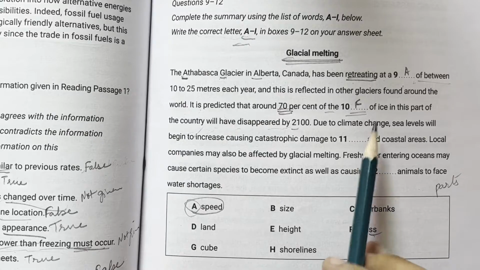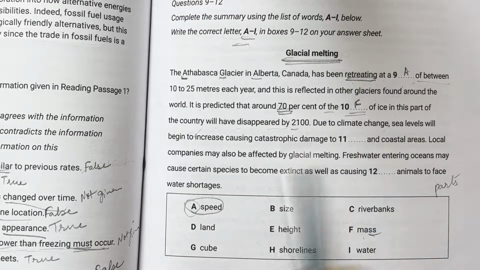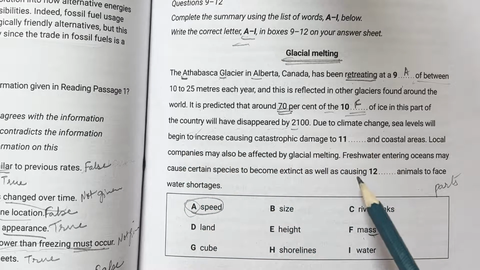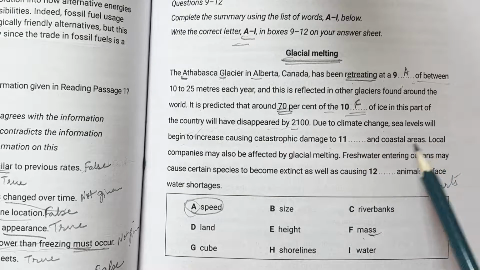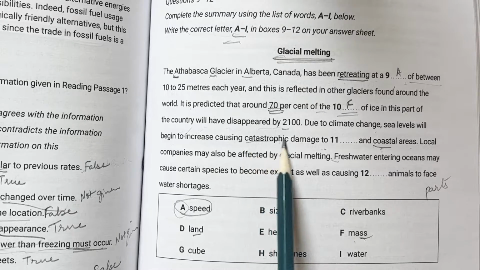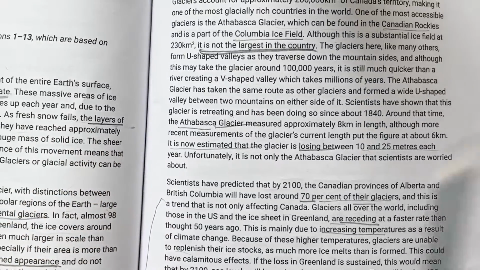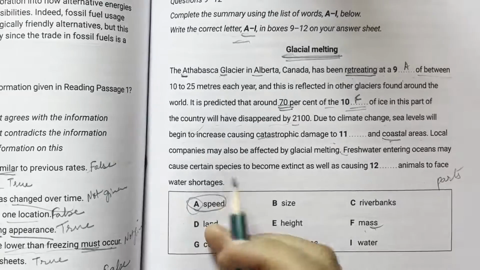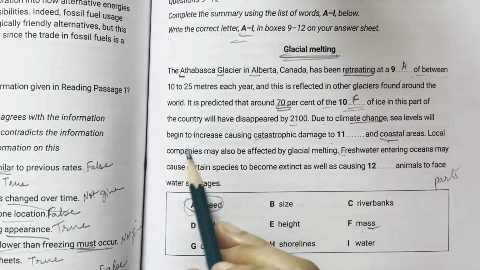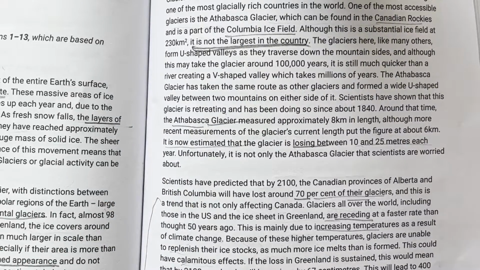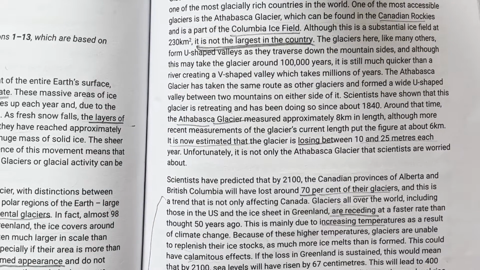Then we have, due to climate change, the sea levels will begin to increase, causing catastrophic damage to dash and coastal areas. Now one is coastal areas, it could be land, let's see. Due to climate change, sea levels begin to increase. So one is sea levels definitely taking a hit.